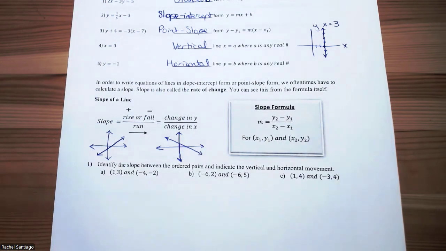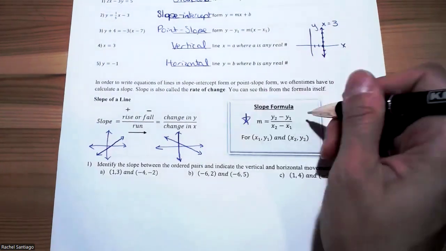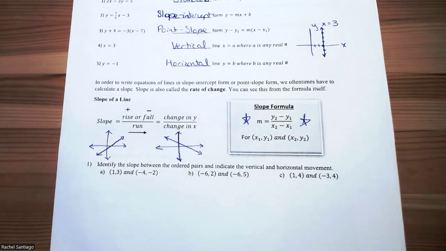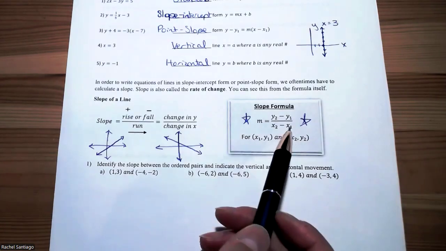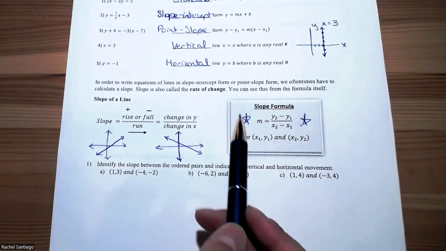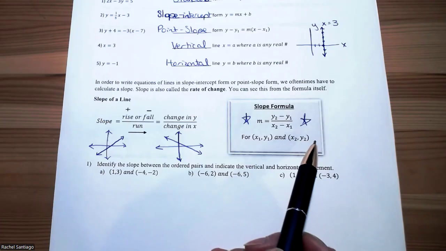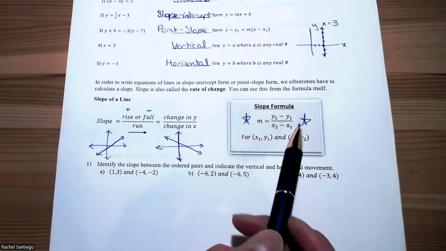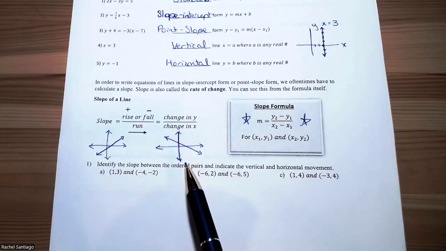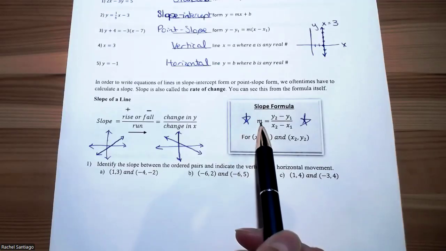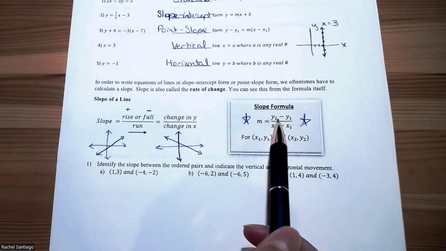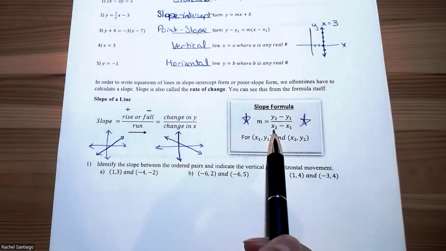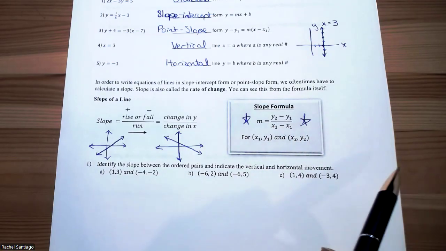Now, we have a slope formula here. This is something that you should have committed to memory. If not, I would definitely practice with flashcards. Put this on one side, write slope formula on the other, and then actually practice, making sure that you commit this to memory. So to find the slope, or our m, it's the difference in your y coordinates over the difference in your x coordinates so that you are consistent.